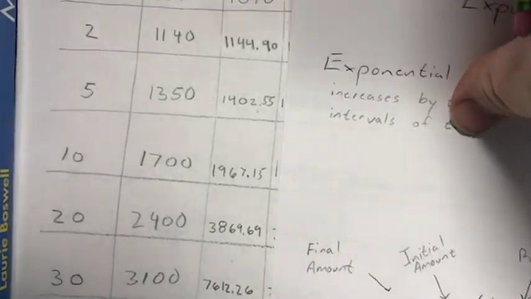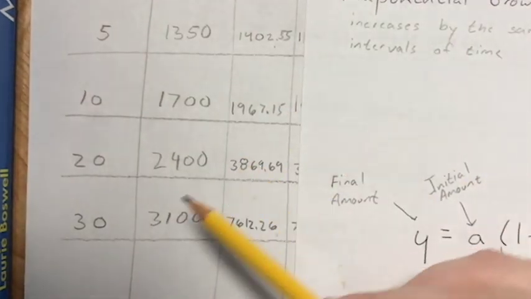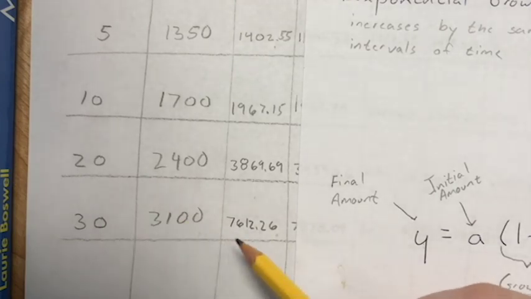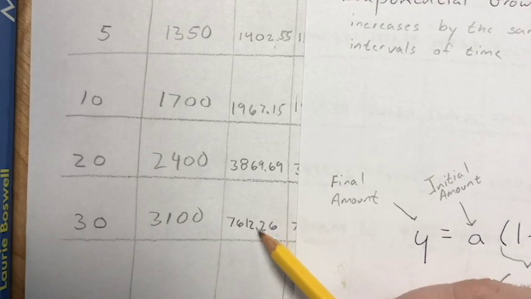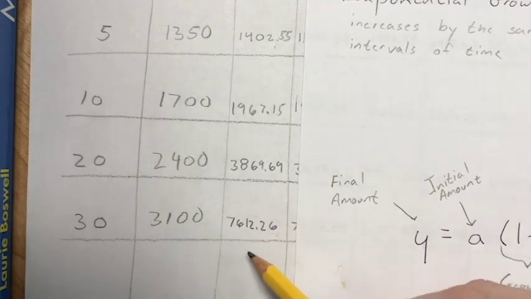And if you were able to keep your money in the bank for a total of 30 years, this is the difference between the two. Simple interest, you would only have $3,100. However, by compounding annually, after 30 years, you would almost have double the amount. You would have double the amount, a little bit more. You would have $7,612 at your disposal just by compound interest.